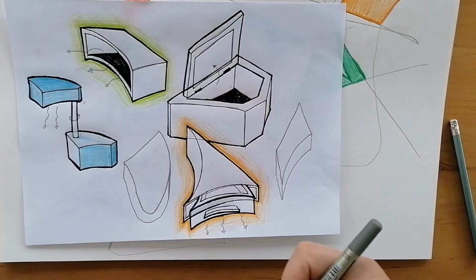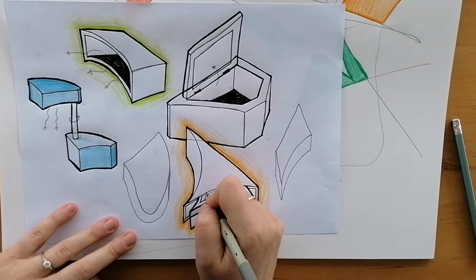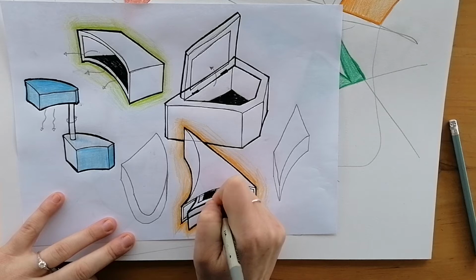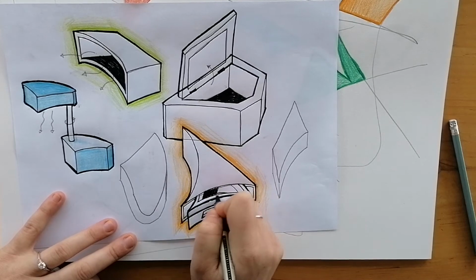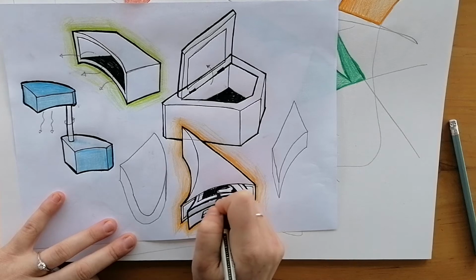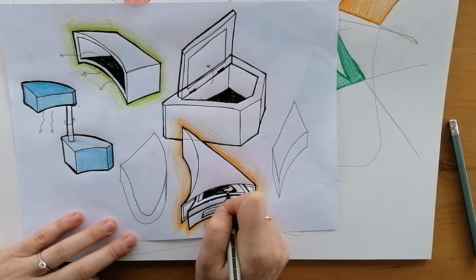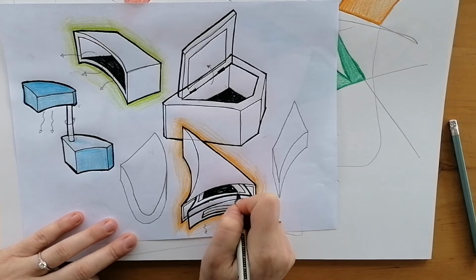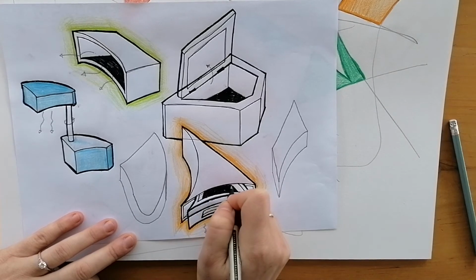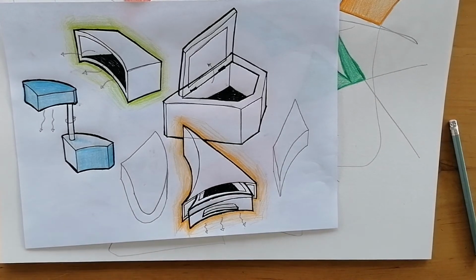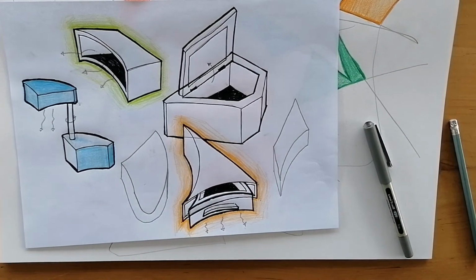You can again do a little bit more black if areas are going to be a lot darker, for example, inside this drawer, where the light's going to be coming out on the bottom, that's going to be super dark. So I'm going to just colour that in with my pen. You could do it in crayon as well if you want, like so. Okay, so that's the rendering.